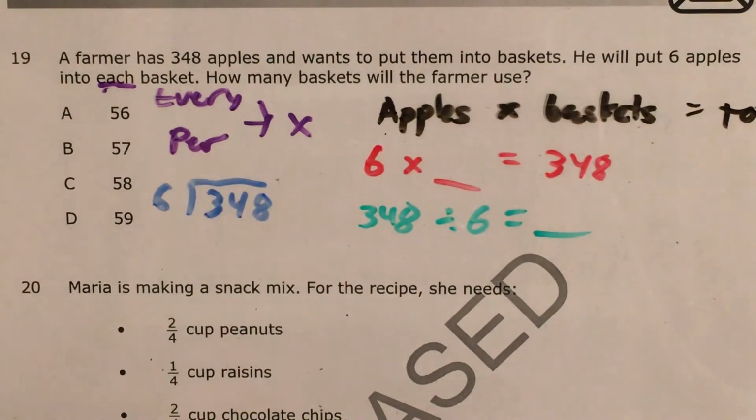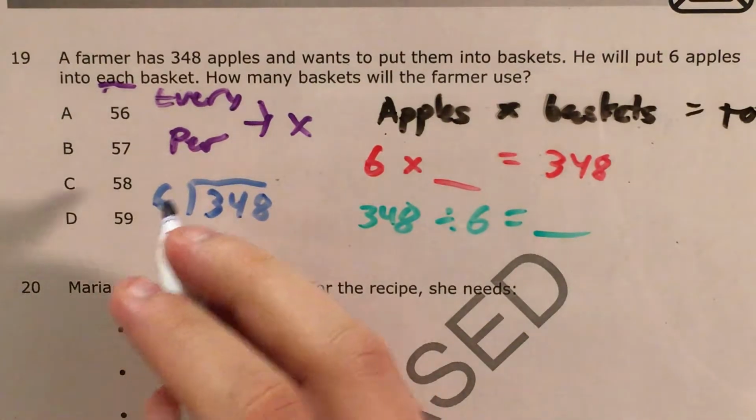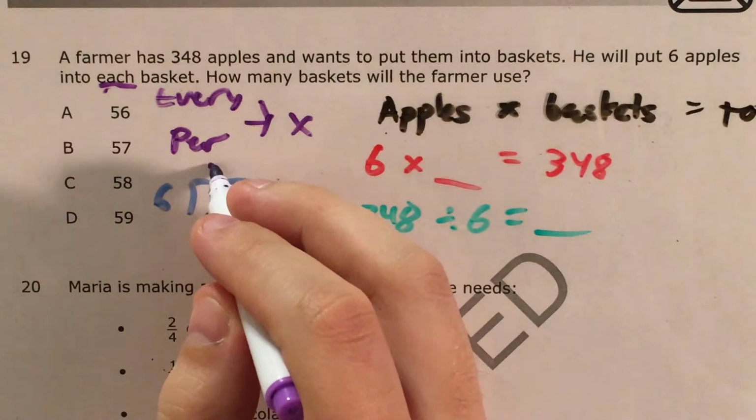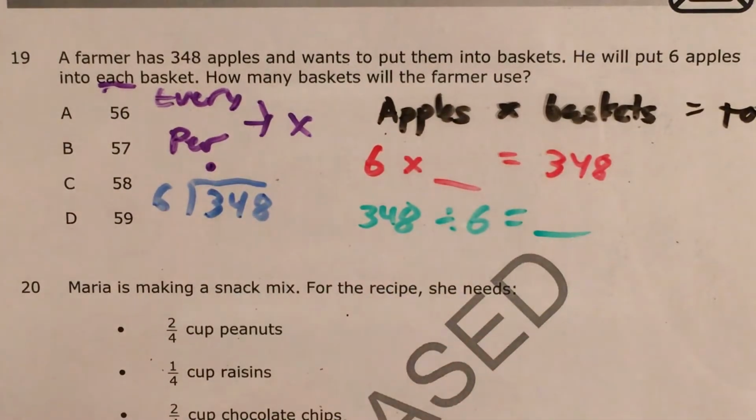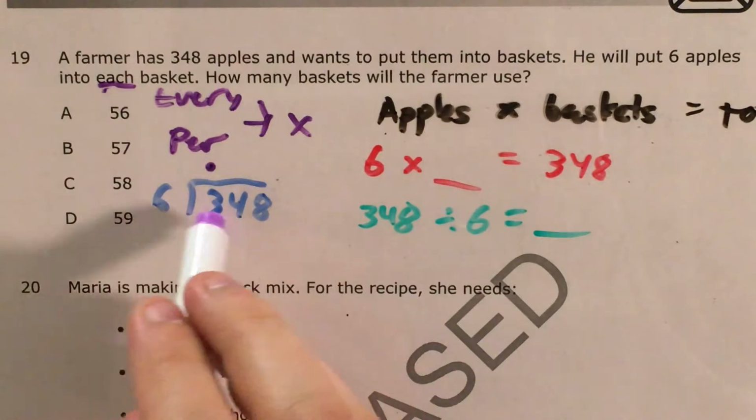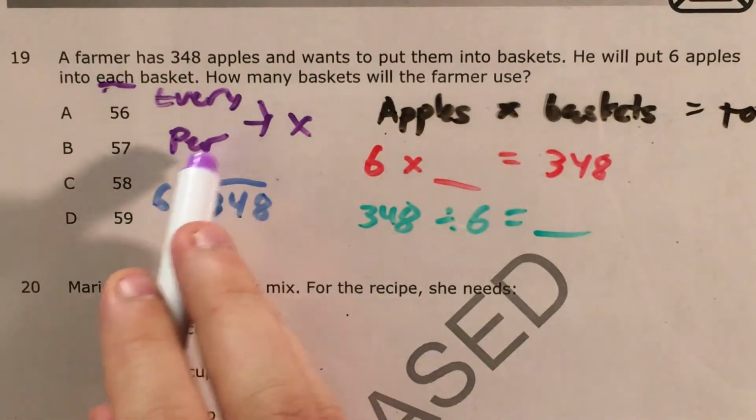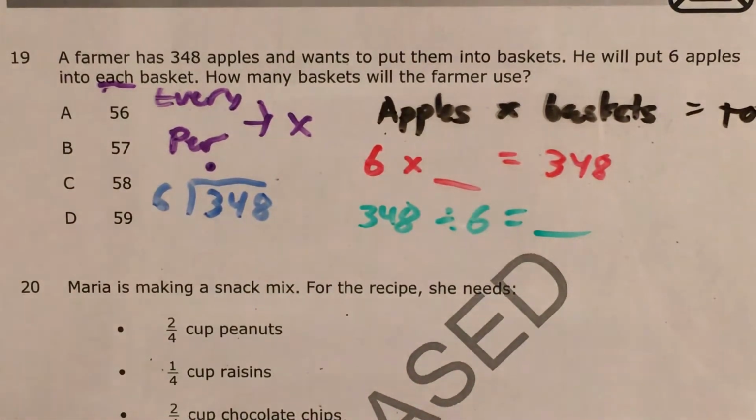So now, I'm going to start by comparing 6 to 300s and see how many times 6 goes into 3. Unfortunately, 6 doesn't go into 3 at all. 3 goes into 6, however, but that's an important thing not to get confused over. We're seeing how many times 6 goes into 3, and since 6 is bigger than 3, I have to write my little dot up there.